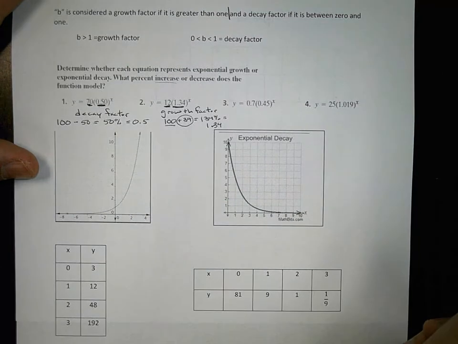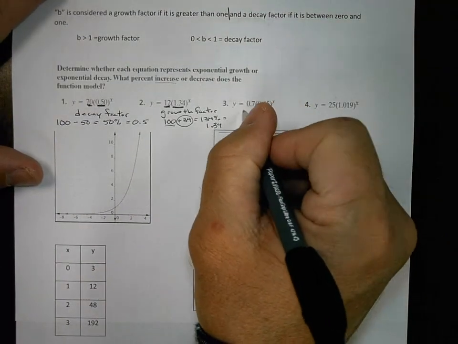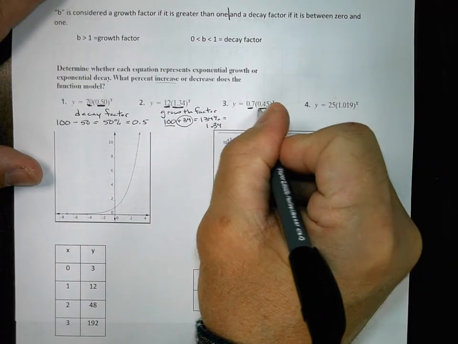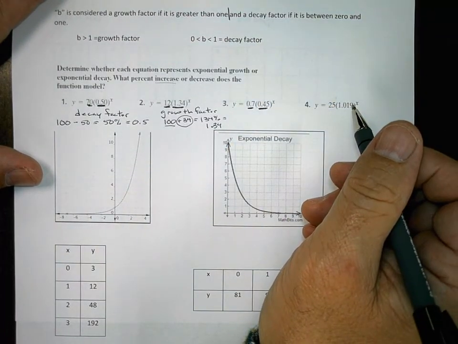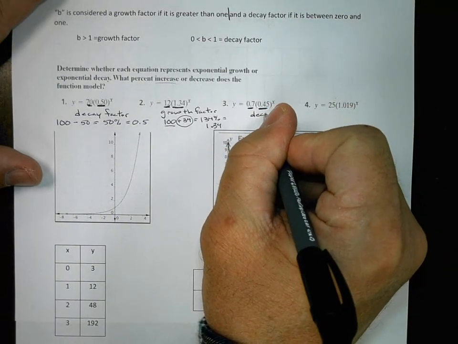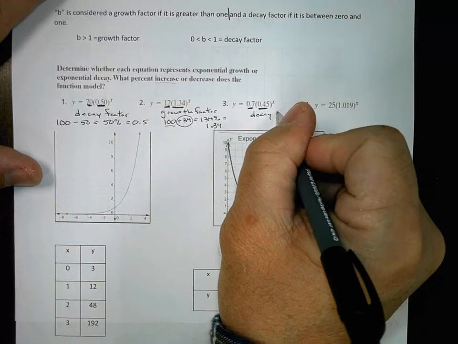We started with 100% at the beginning, and at the end of one cycle, we're going to end up with 135%. All right. So number 3, we have our initial value, and we have our b value, which is definitely between 0 and 1. So this is a decay factor, meaning our function will decrease over time.